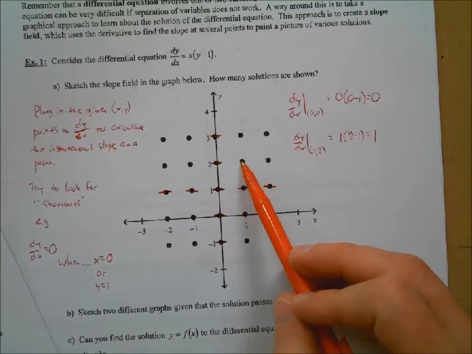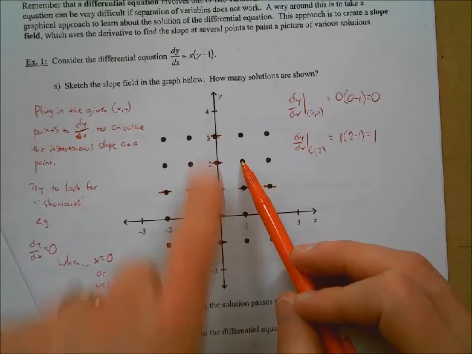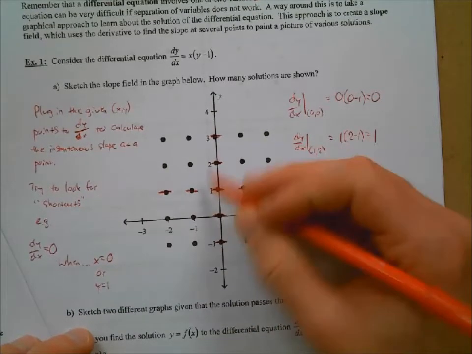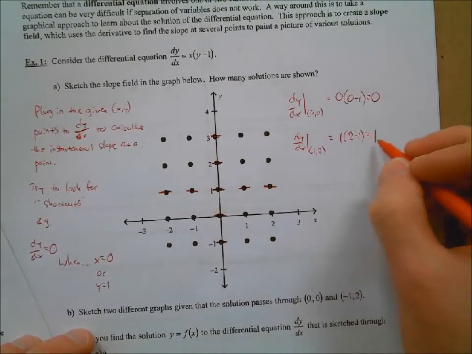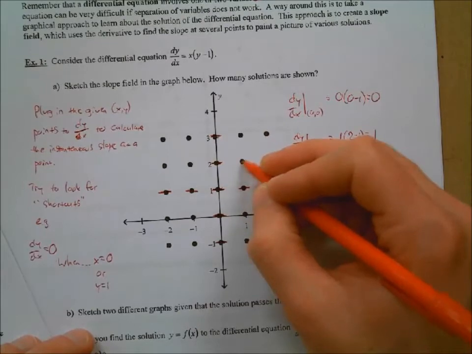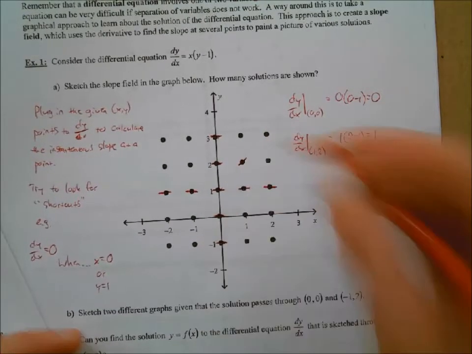Now, it's easy to graph a slope of 0, it's just a horizontal line. To graph a slope of 1, you can use the points around it to help you. A slope of positive 1 means you go up 1, right 1. So the slope that we draw here should be in the direction of this point, because that would guarantee a slope of positive 1 there.